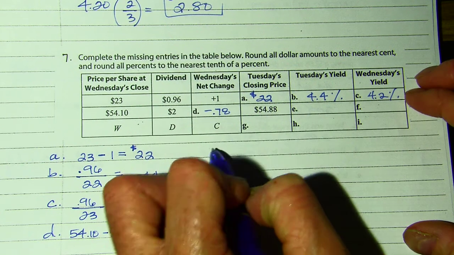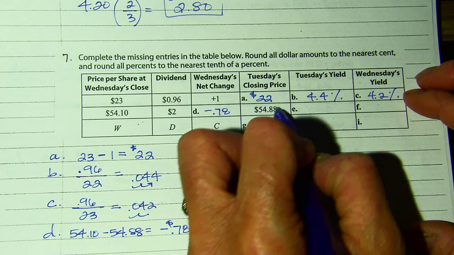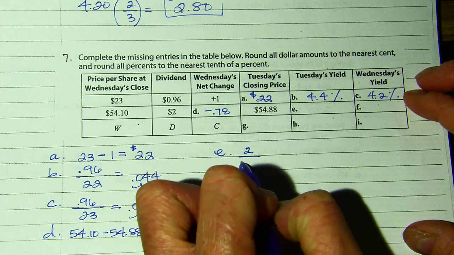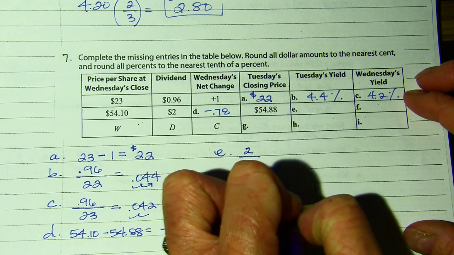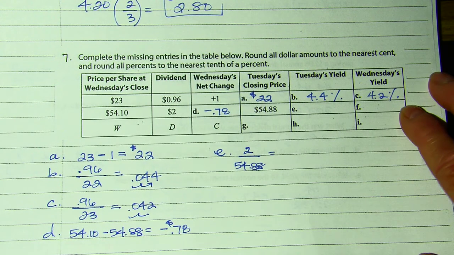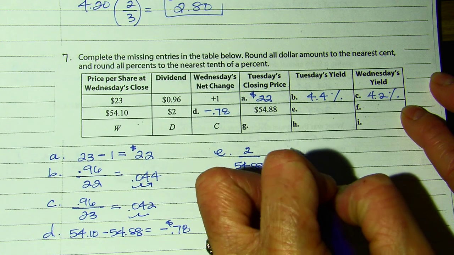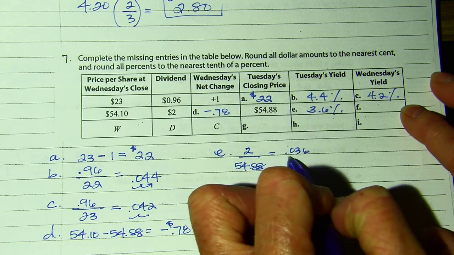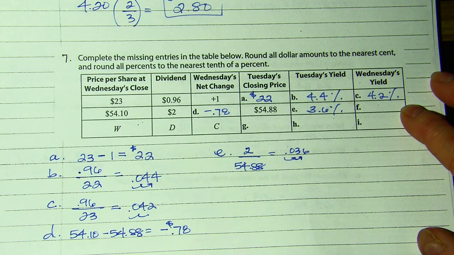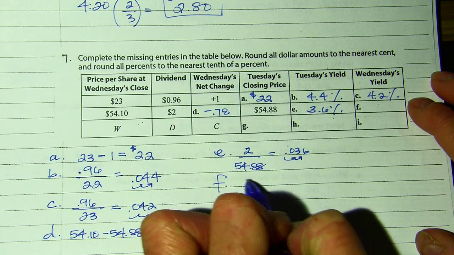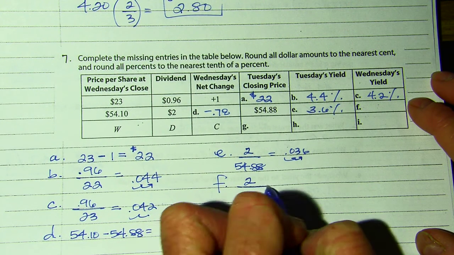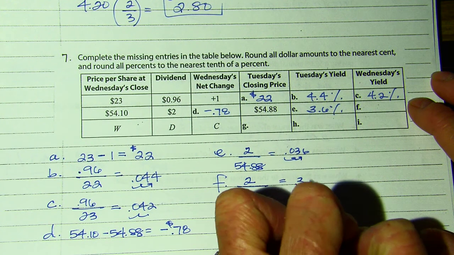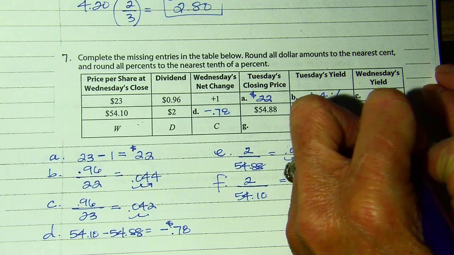All right, E. Tuesday's yield would be the dividend divided by Tuesday's price, which gives us 0.036 or 3.6%. Because you have to move the decimal 2 places. F would be the $2 divided by Wednesday's price, which is 3.7%.